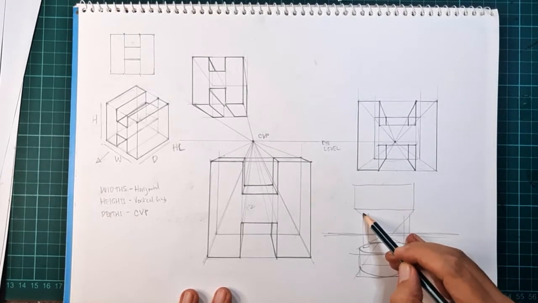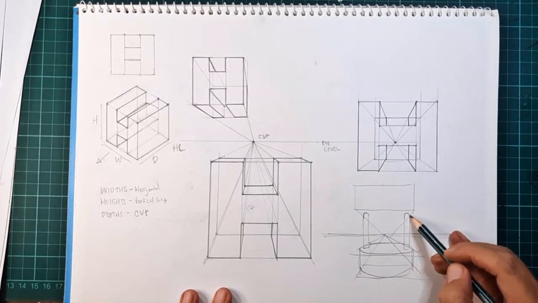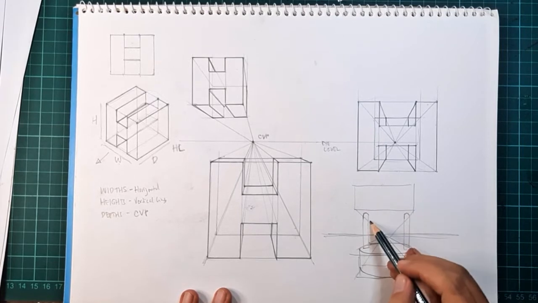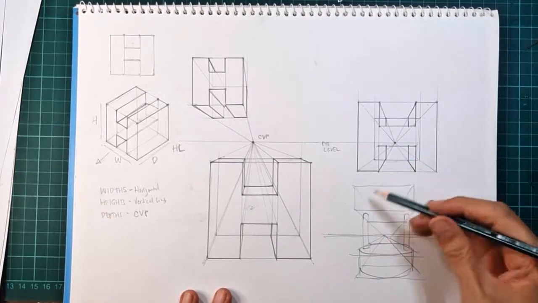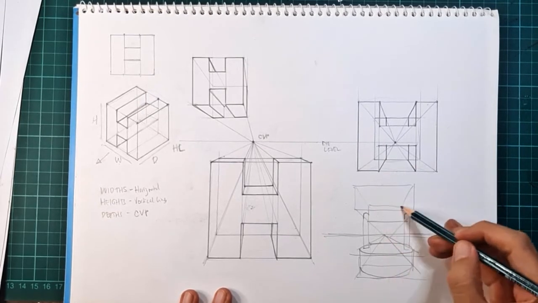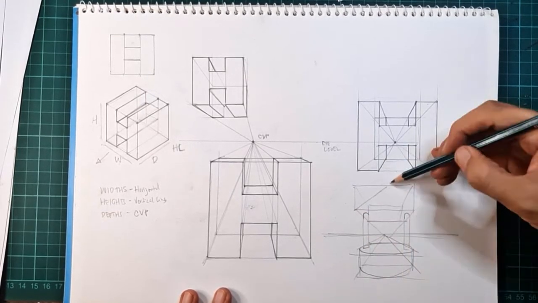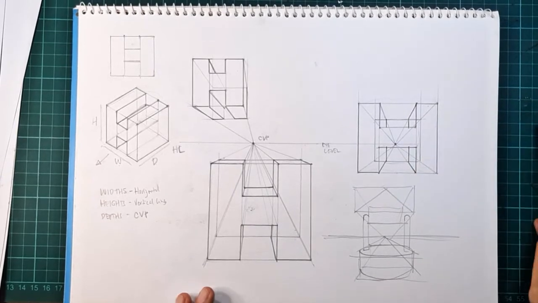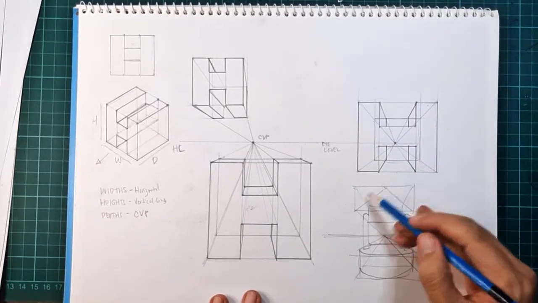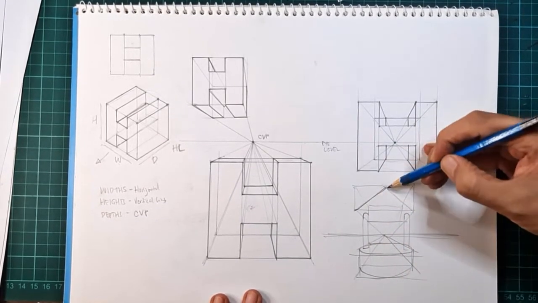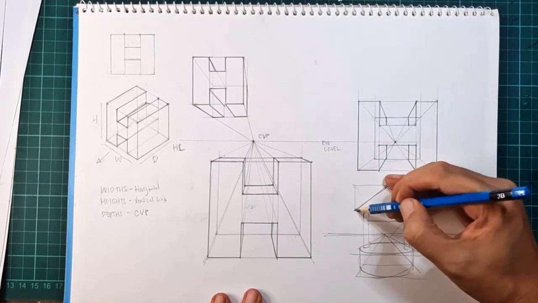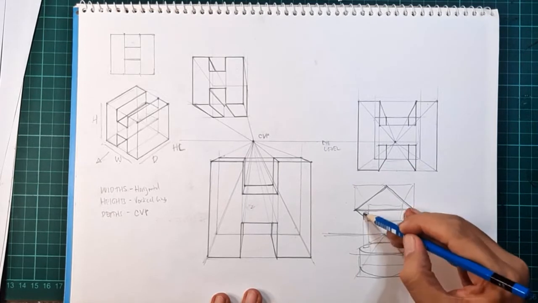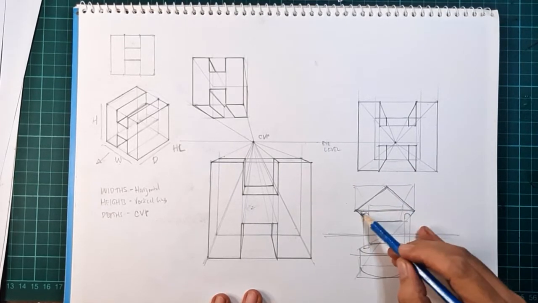So these two posts will be hitting the bottom. Since the roof of this well is above the horizon line, we get to see underneath it.